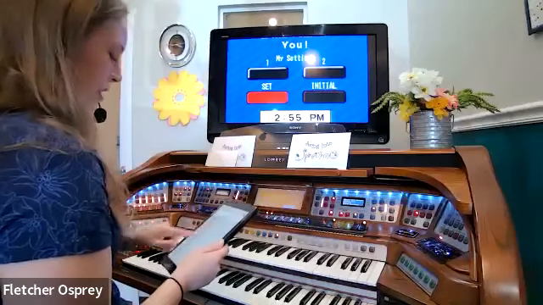Then you'll be able to give yourself two pats on the back. What was that? Then you'll be able to give yourself two pats on the back, one with each hand, one for each song. Yep.